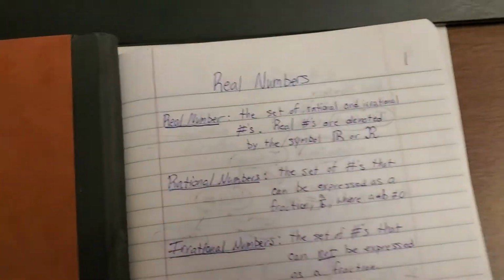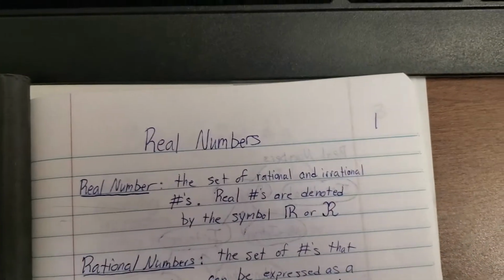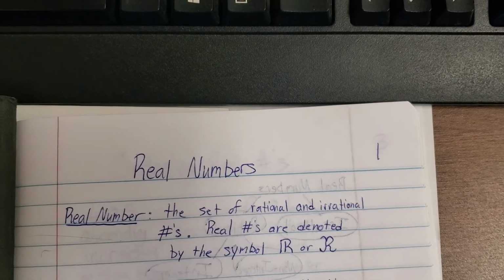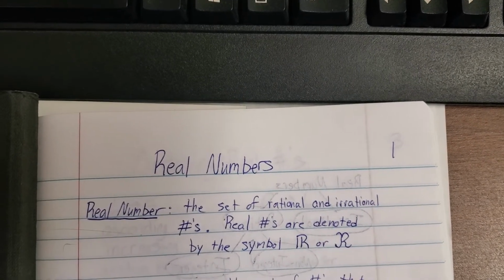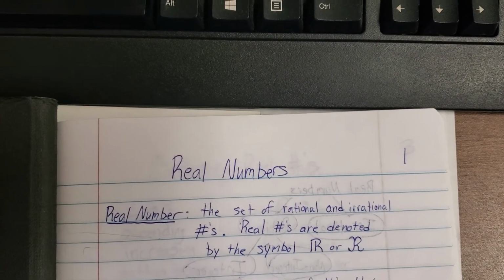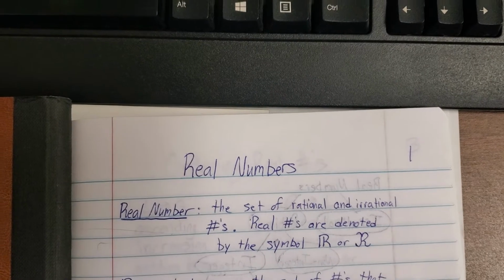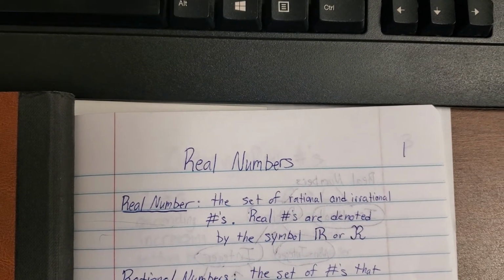Now, as far as notes today, what we're going over are types of real numbers. This is just the vocabulary I'm going to go through real quick, and then I'll show you how it works and what the activity is going to entail.